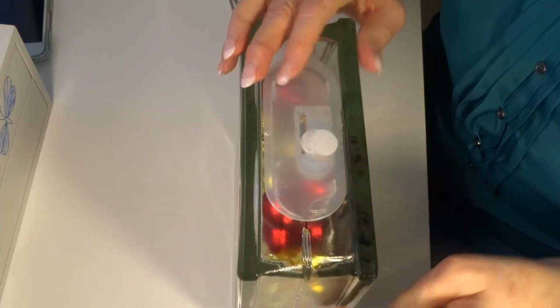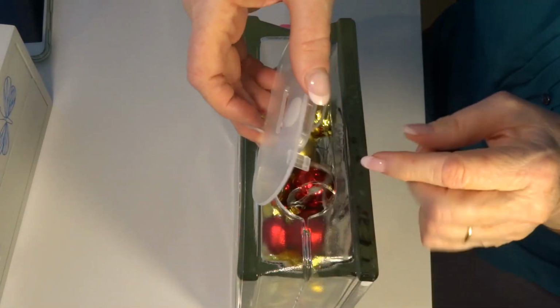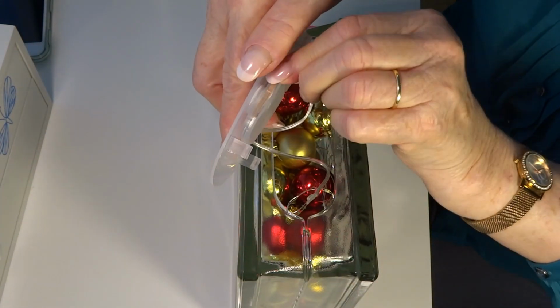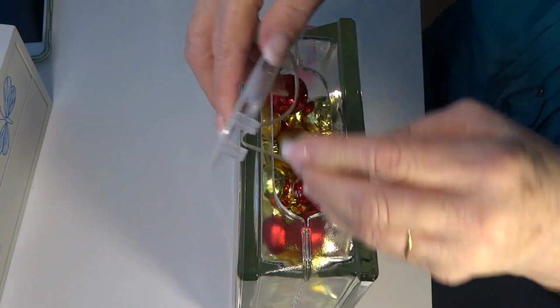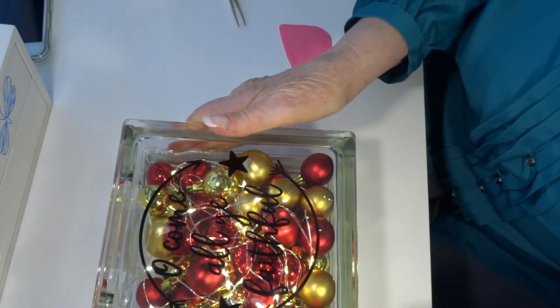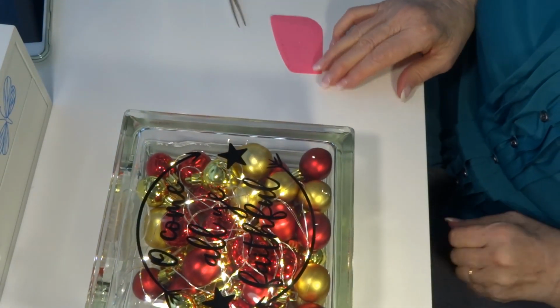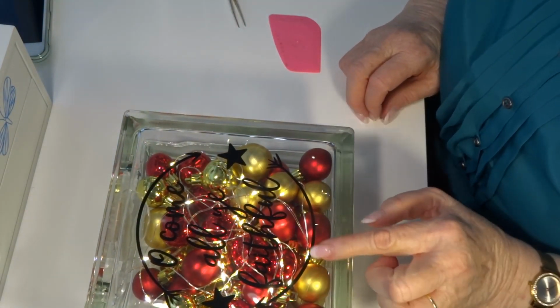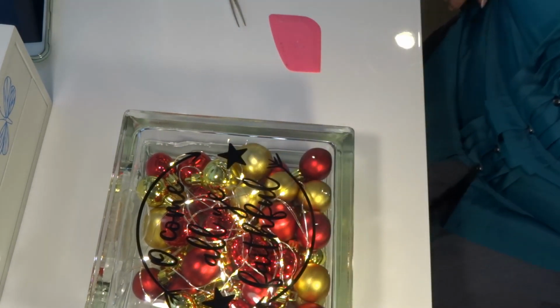Now, this brick has an opening in the top, and I've just put in some little baubles and the lights, which are battery operated. I'll lay it down again. And there you go. That's what it looks like. I'm very happy with it. Turned out really well. Hope you enjoyed it.